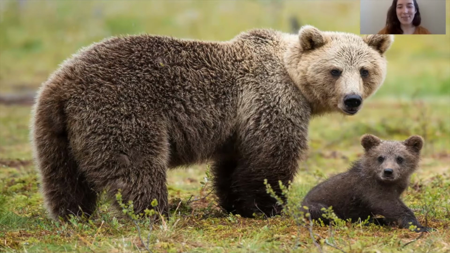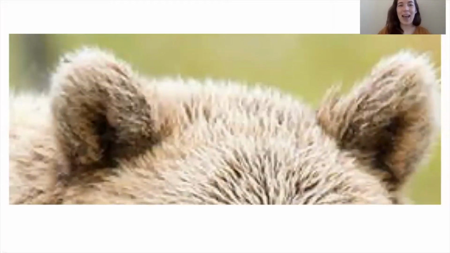Are you ready? So I see ears, but I see that they're round ears and they're quite far apart. So do you see how I didn't just say ears? I said they are round ears that are quite far apart. Let's look at the next picture.